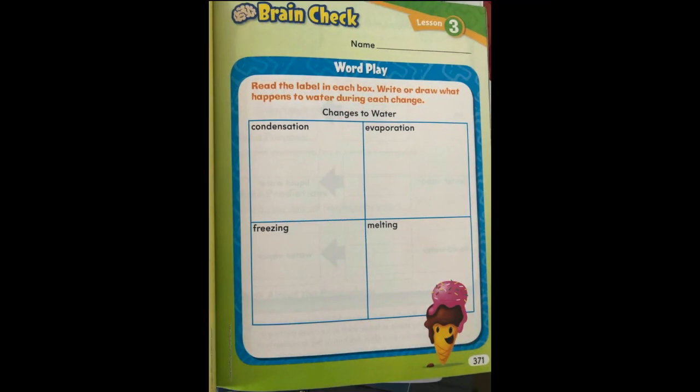The next box asks us about evaporation. Can you read that word? Evaporation. What changes happen to water during evaporation? Can you think of something? If not, don't worry. I will give you an example now.